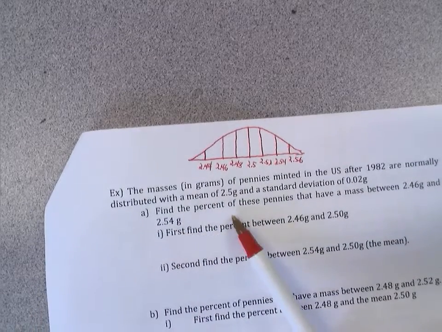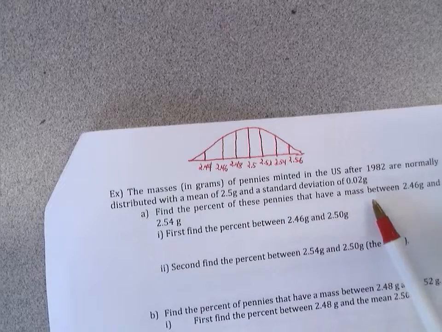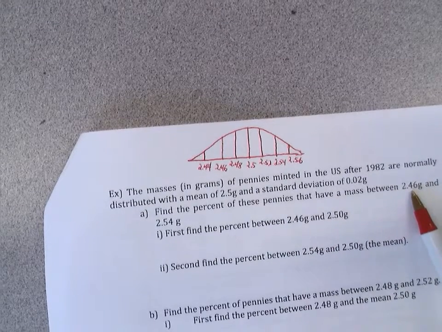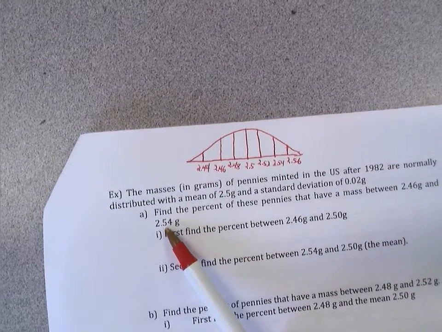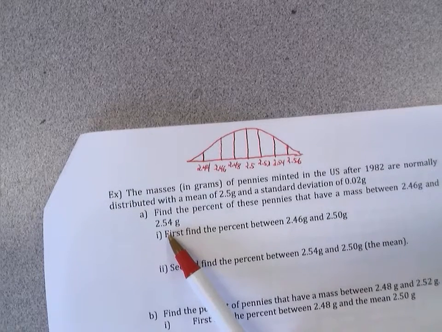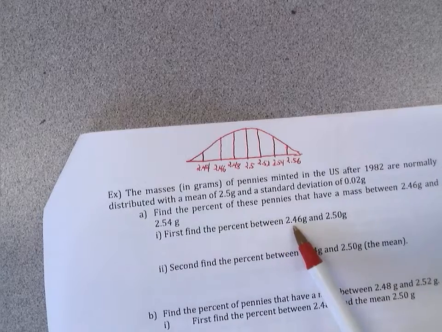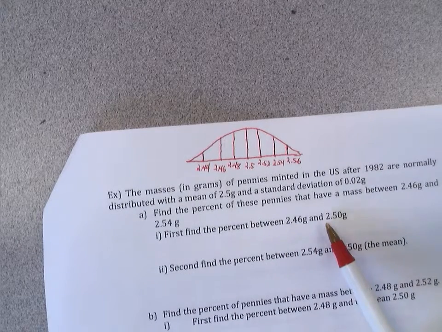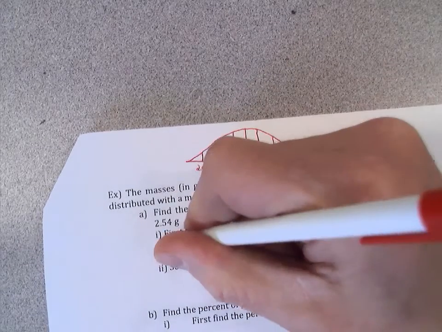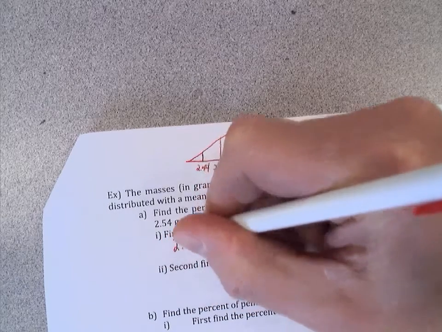So now let's look at some questions that involve this data. It says find the percent of these pennies that have a mass between 2.46 and 2.54 grams. So first, find the percent between 2.46 and 2.5 grams. Well, we know that the average is 2.5 grams.